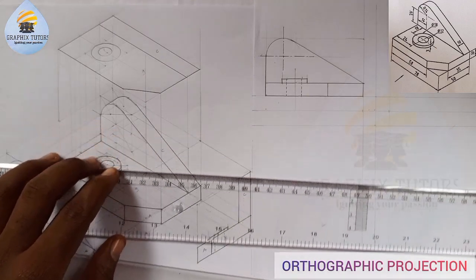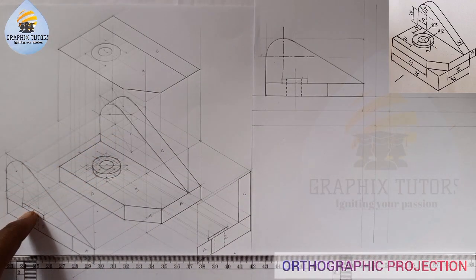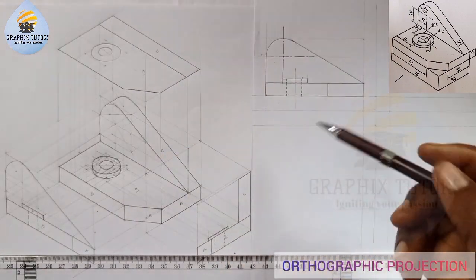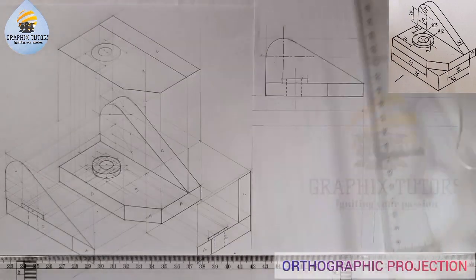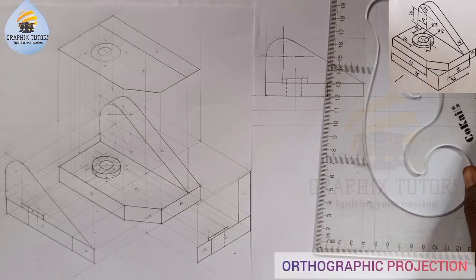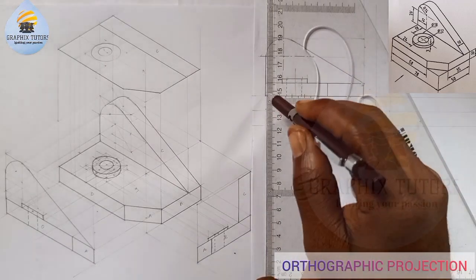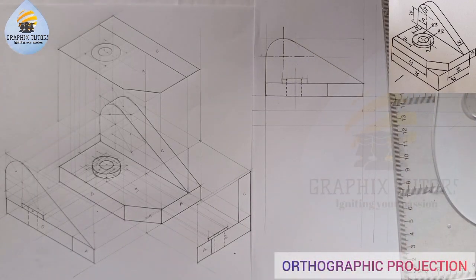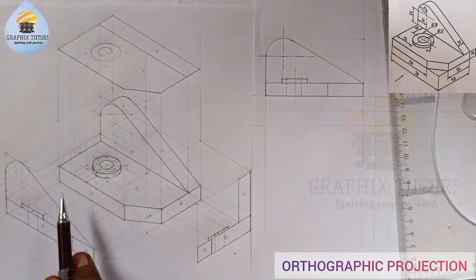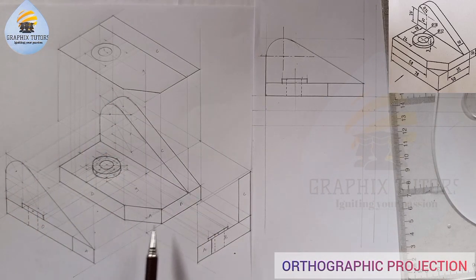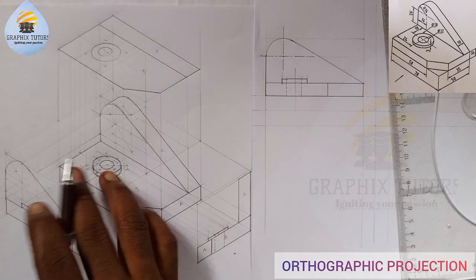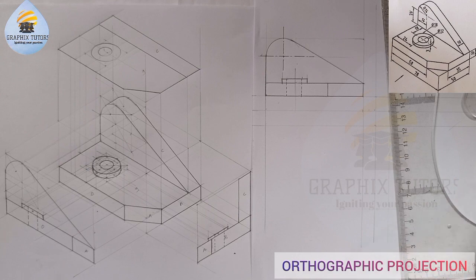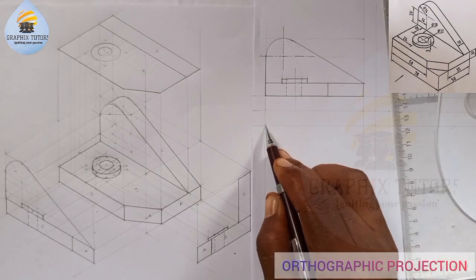Now the next thing, we successfully reproduce this. So the next thing is to draw the plan. So the plan is the top. So after the elevation comes the plan. So what I'll just do is I'll just project my line this way, downward. Now there's something you need to understand. The plan has the same length as what? As my front elevation. So that means the same length from here to here is the same.